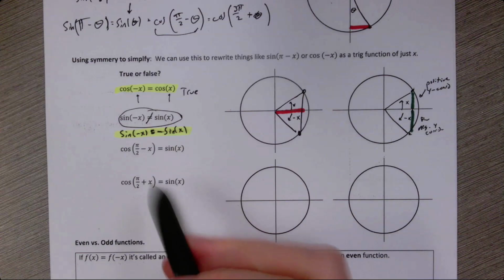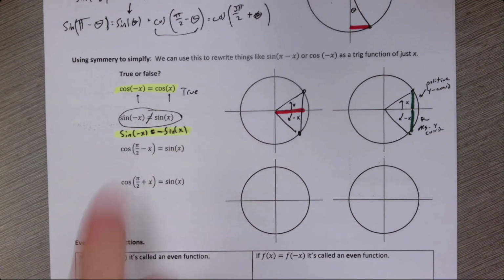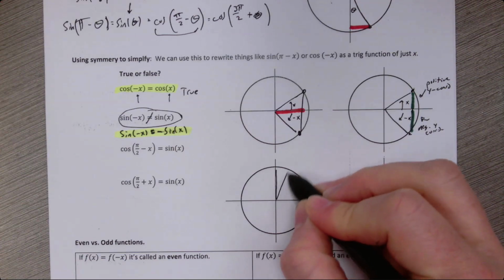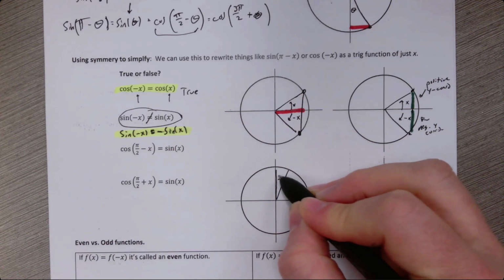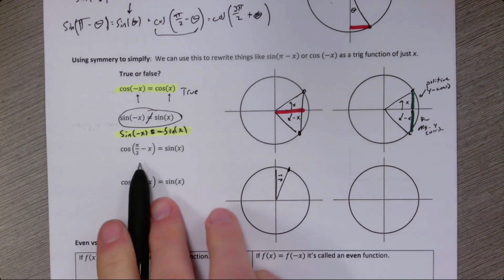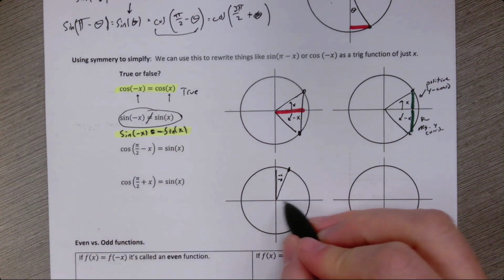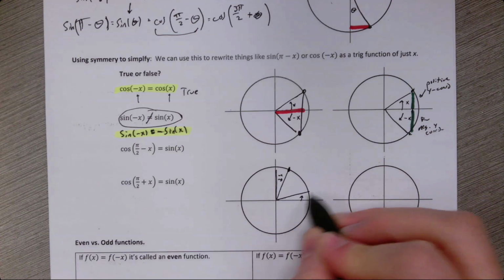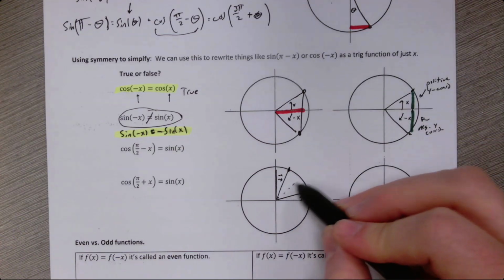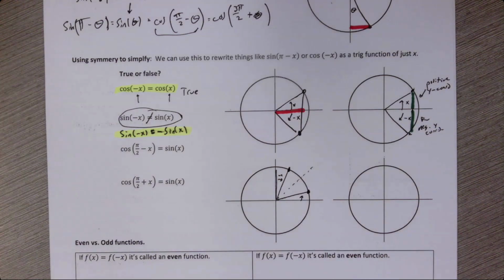Let's do another one. So here I've got pi over 2 minus x. So pi over 2 is straight up. And if I'm going to subtract x, that would be the angle in that direction. Is that the same as sine of the same angle x, but rotated up this direction? That's what we just talked about up here, actually. So it's sort of symmetric around this line, y equals x.